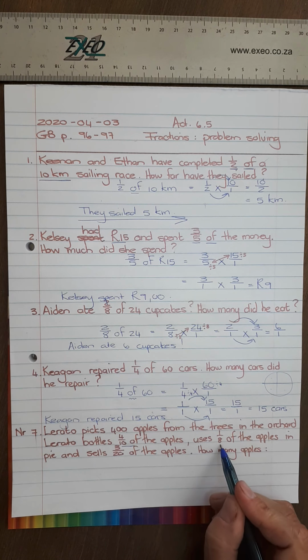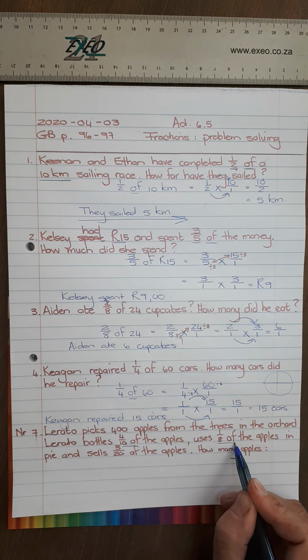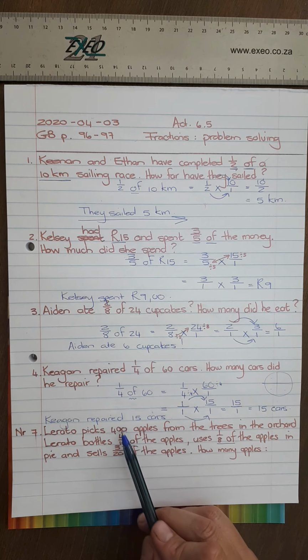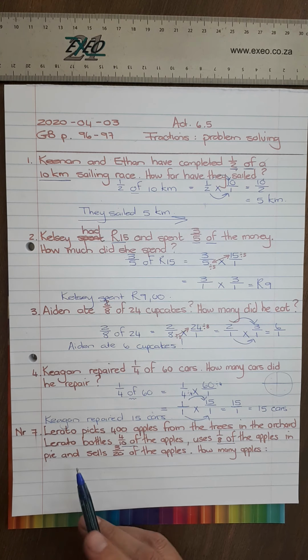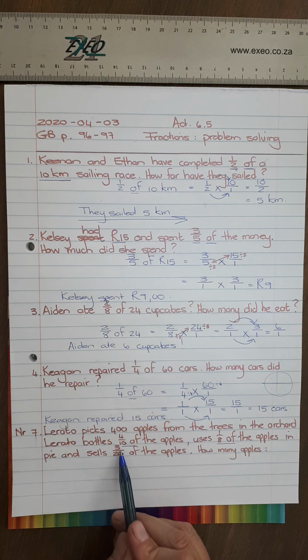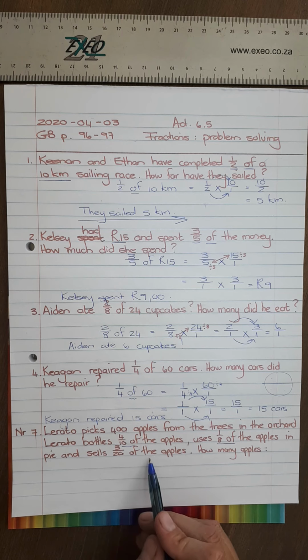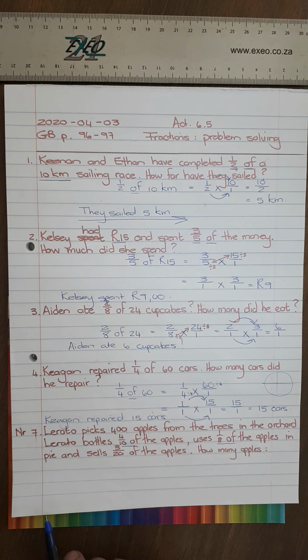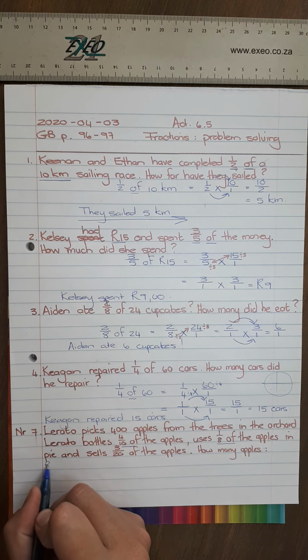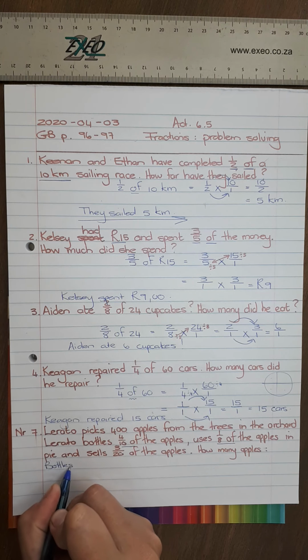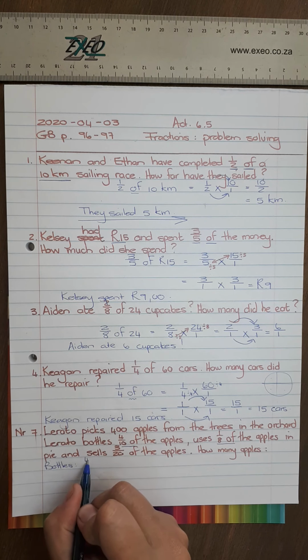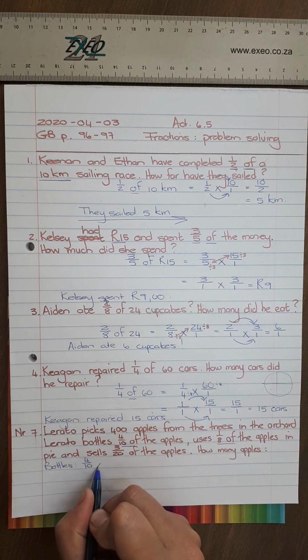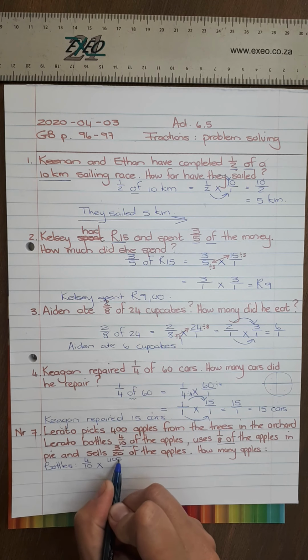She uses 1/8 of the 400 apples in a pie and sells 3/20 of the 400 apples. So I write it out like this. She bottles 4/10 of 400.